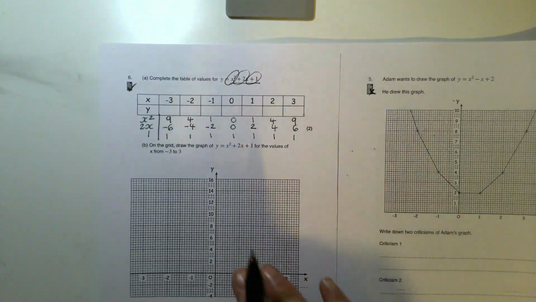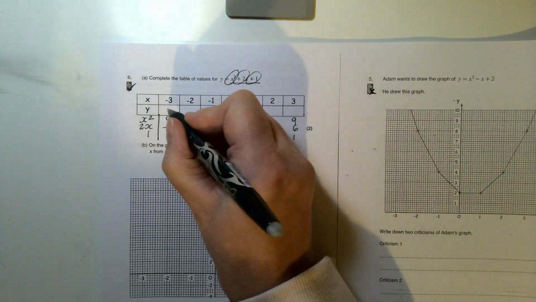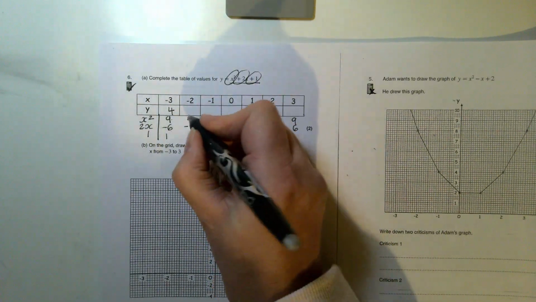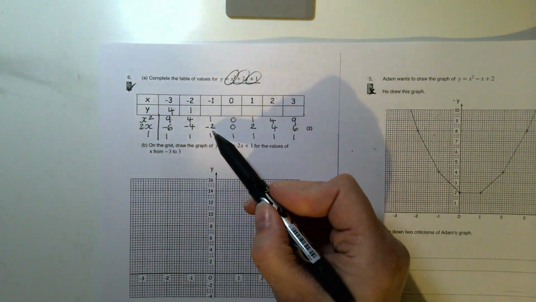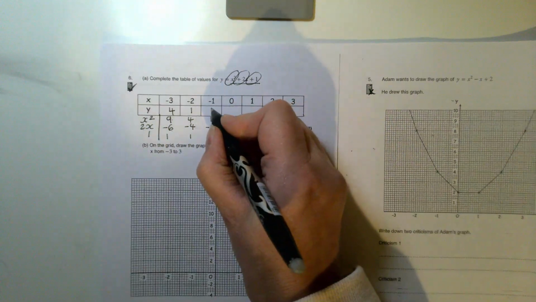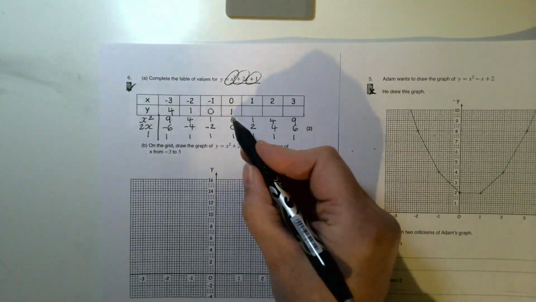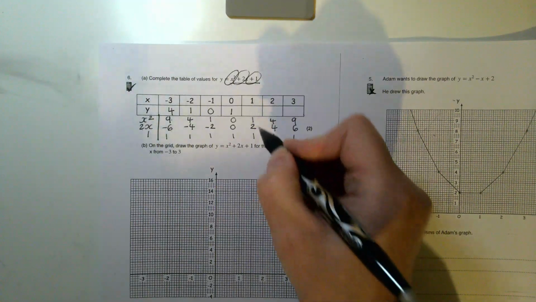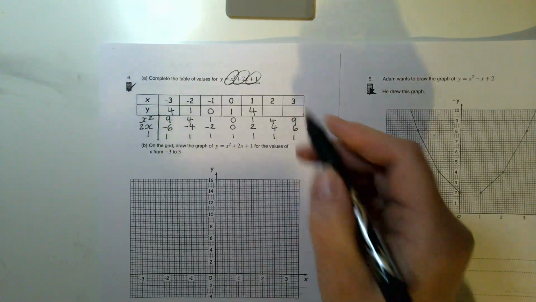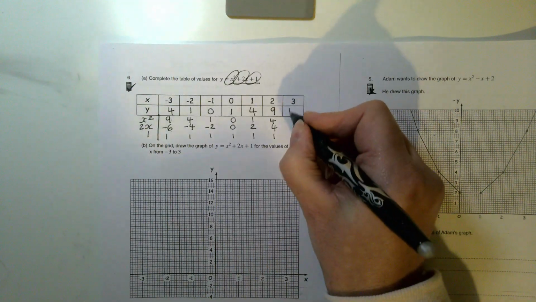And then we can calculate it. 9 take away 6 is 3, add 1 is 4. 4 take off 4 is nothing, add 1 is 1. 1 take off 2 is negative 1, add 1 is 0. 0 add 0, sorry, 0 add 0 add 1 is 1. 1 add 2 is 3, add 1 is 4. 4 add 4 is 8. Add 1 is 9, 9 add 6 is 15, and 1 is 16.